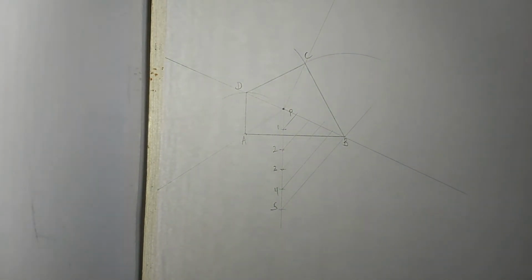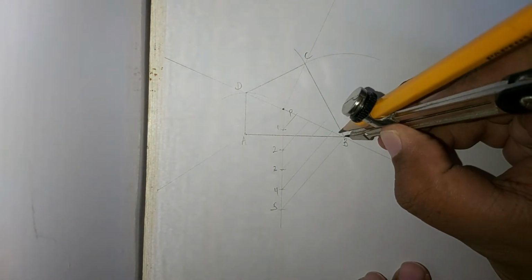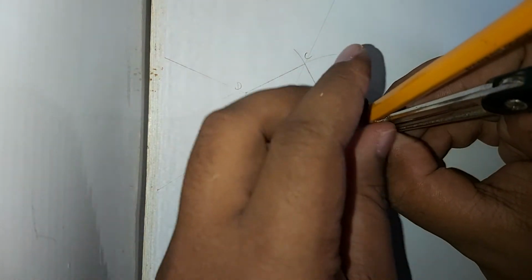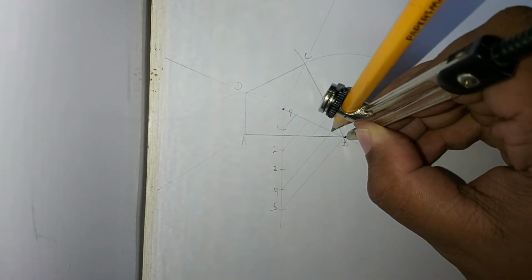So now, the next step would be to take the measurement of one of the divisions. So using my compass, I'm going to take the measurement from B to this division here.